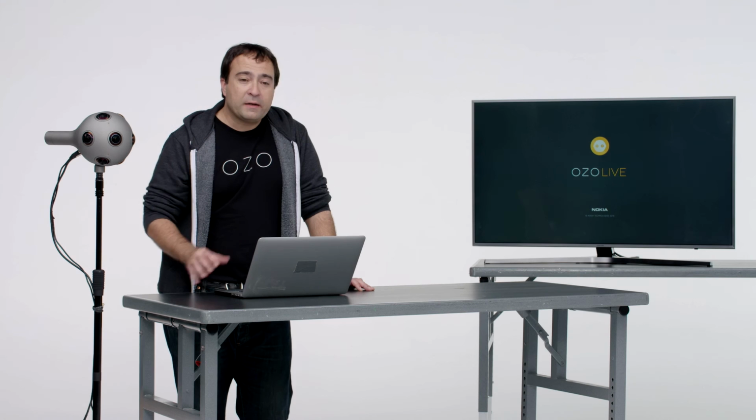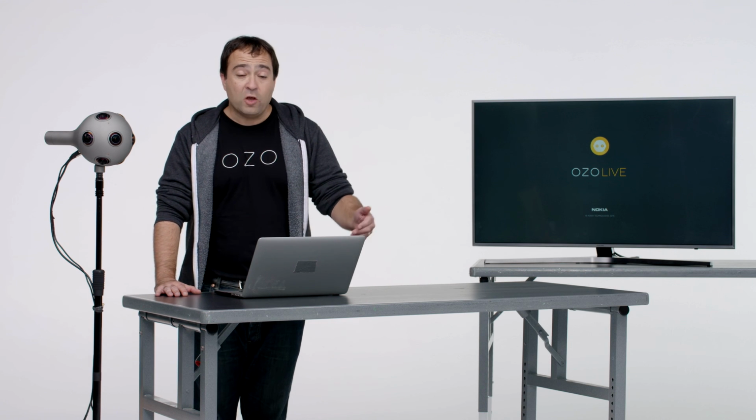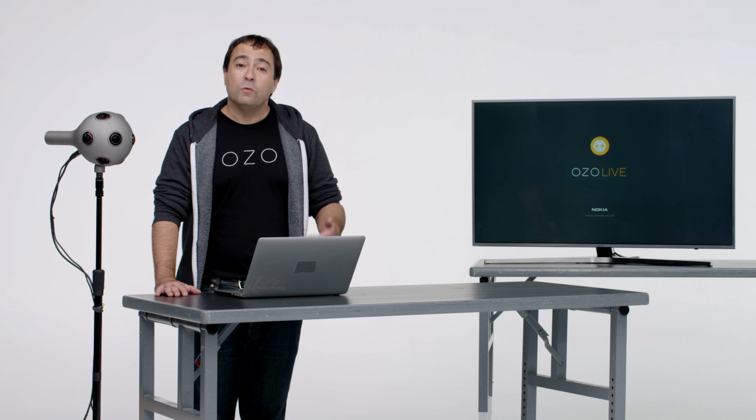So once you're done with the broadcast control setting, you'll be able to begin your production. And that's when you move on to the video processing and Stitcher settings tabs, which we'll cover in the coming videos.